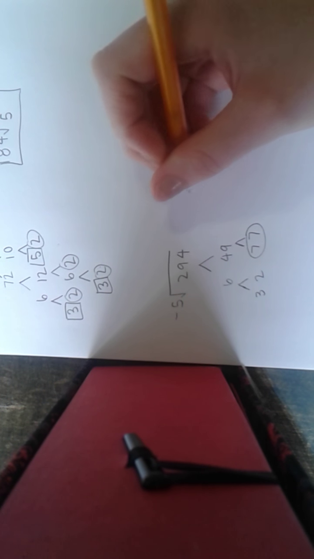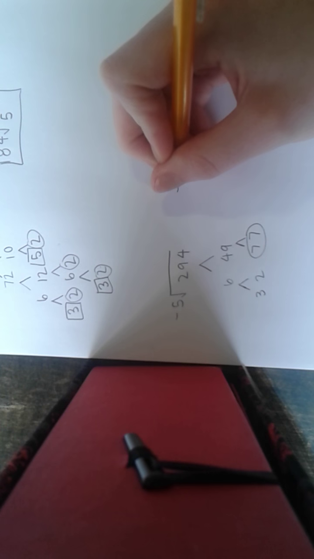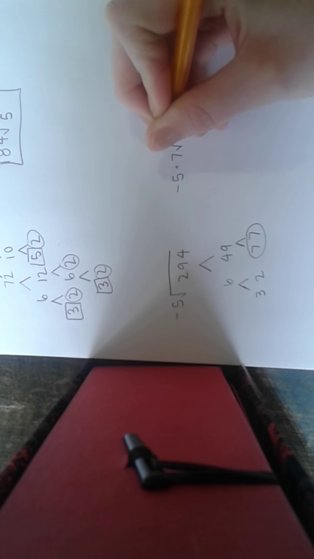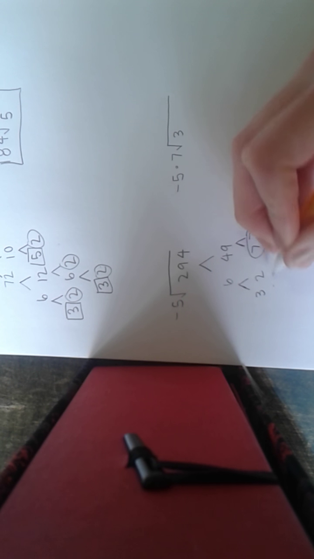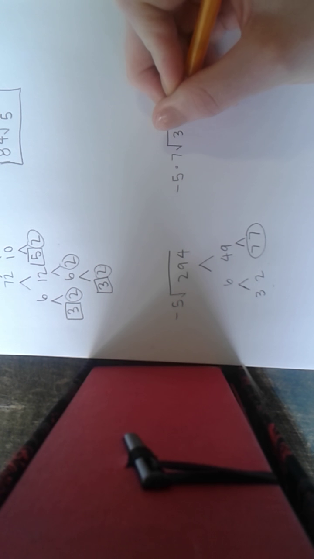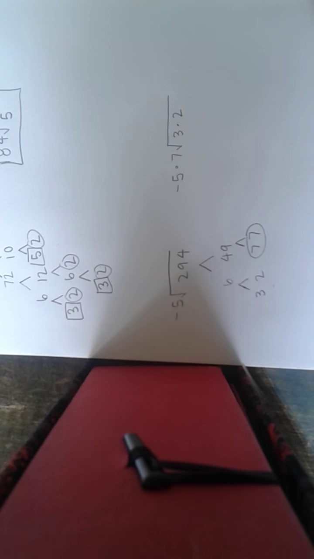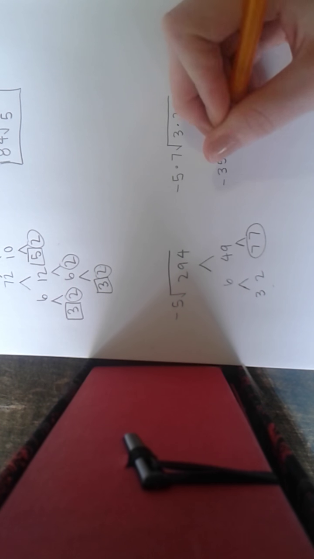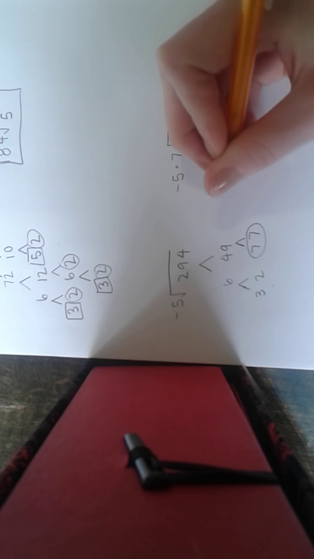So we're going to take the 7 and we're going to multiply it by the negative 5, which is on the outside of the radical. And then we're going to put the 3 and the 2 that are left under the radical, and we're going to multiply those together inside the radical. So negative 5 times 7 is negative 35, and then 3 times 2 is 6, and that's your answer.